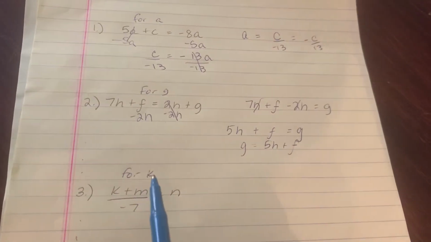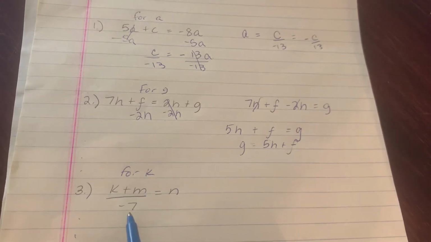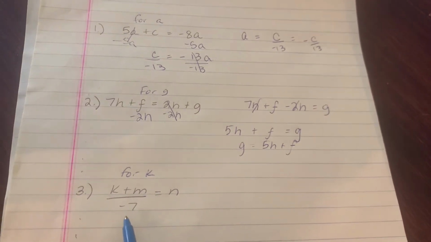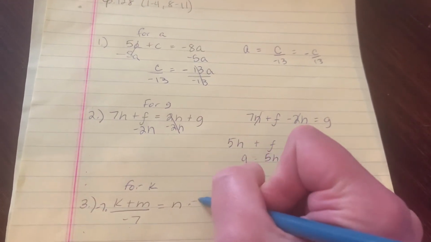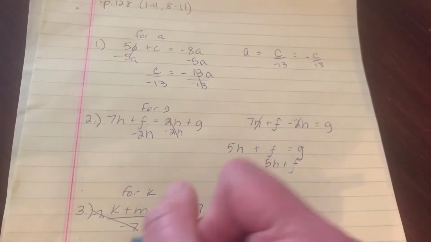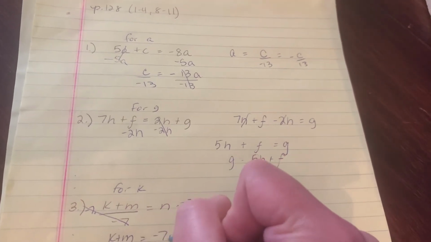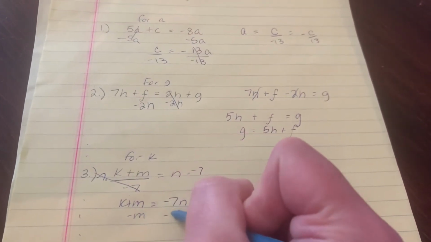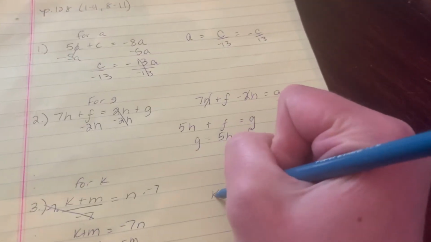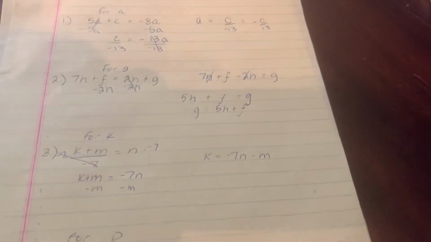This one wants you to solve for k, so anything that's not a k you need to remove. You need to remove the m and the 7. The negative 7 is the furthest away. Let's get rid of it first. You're dividing by negative 7, so now we're going to multiply both sides by negative 7. K plus m equals negative 7n. Anything that's not a k needs to go, so that positive m needs to be removed. So your answer is k is equal to negative 7n minus m. You could have put it the other way around too.